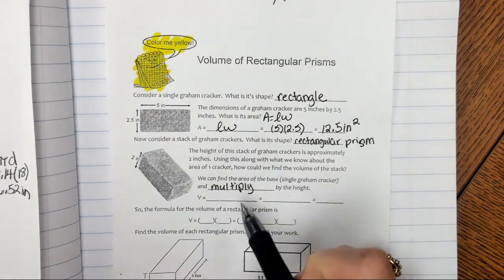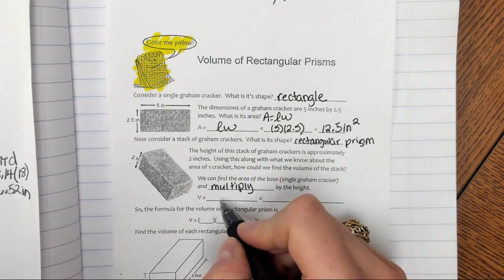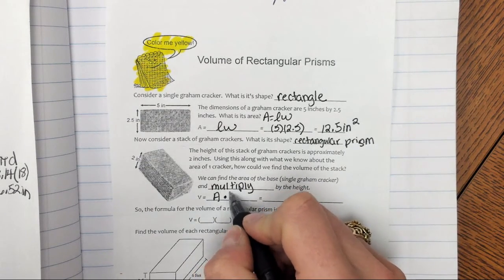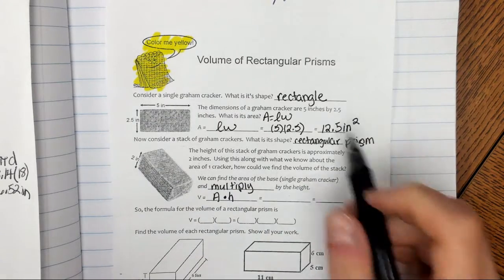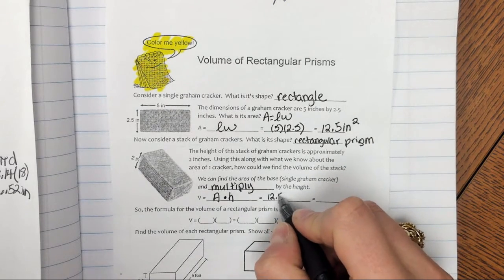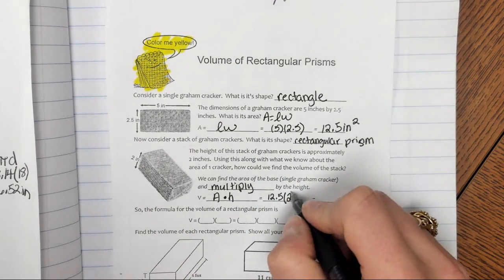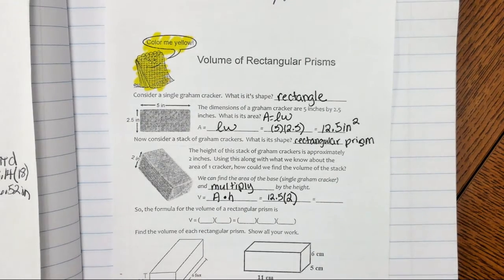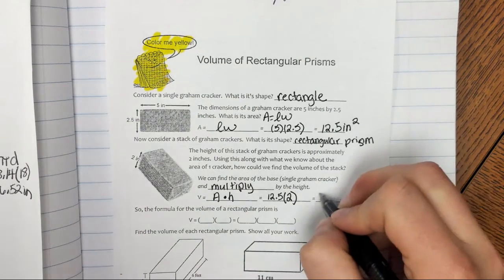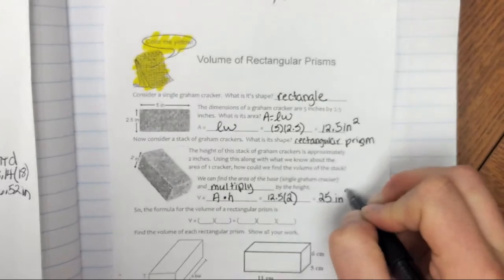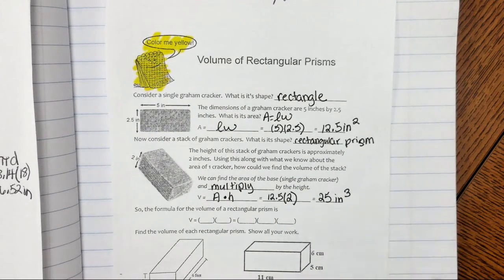Our volume is area times height, or 12.5 times 2, which gives us 25 inches cubed. Volume is measured in inches cubed.